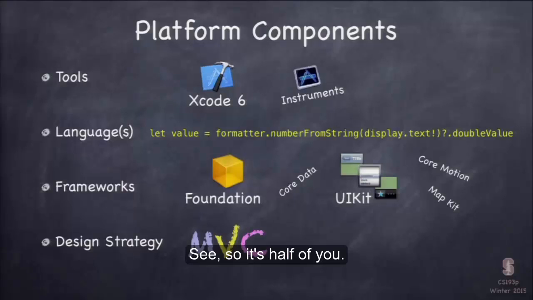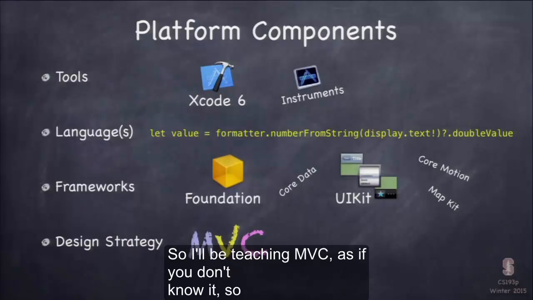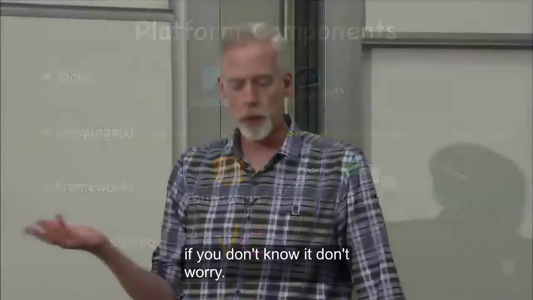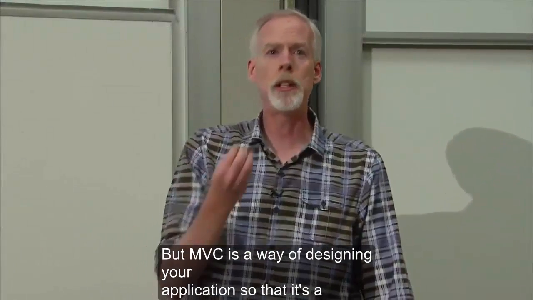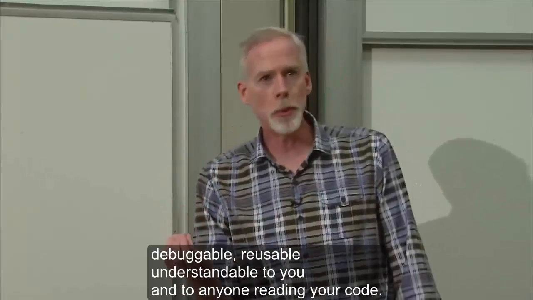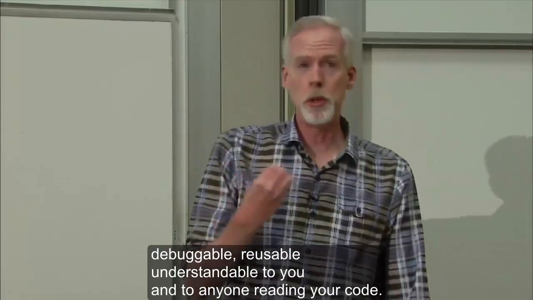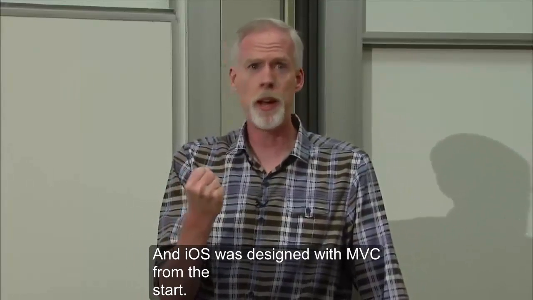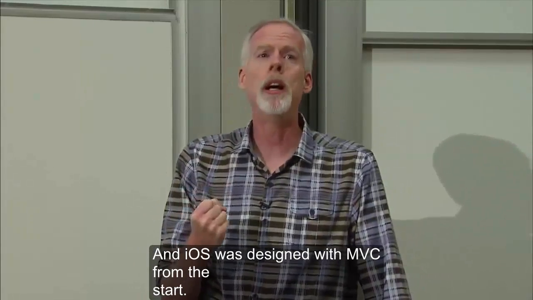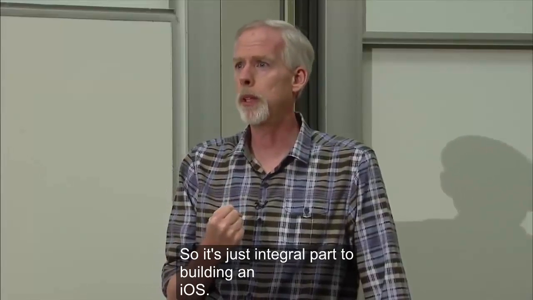See, so it's half of you. So I'll be teaching MVC as if you don't know it. If you don't know it, don't worry. MVC is a way of designing your application so that it's a little more debuggable, reusable, understandable to you and to anyone reading your code. And iOS was designed with MVC from the start, so it's just an integral part of building iOS.